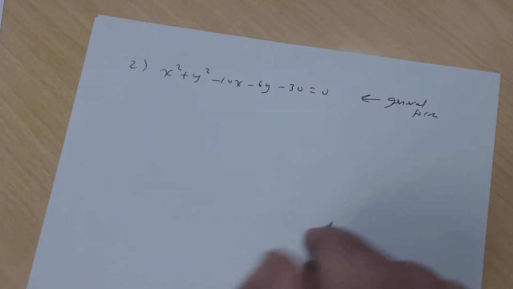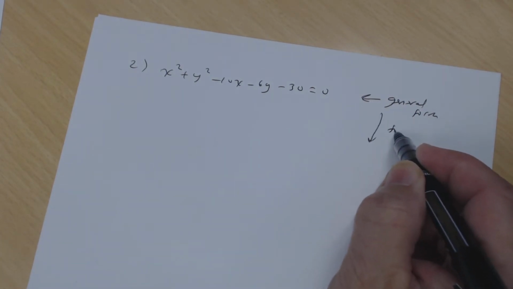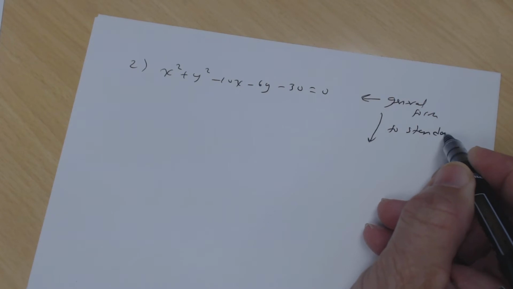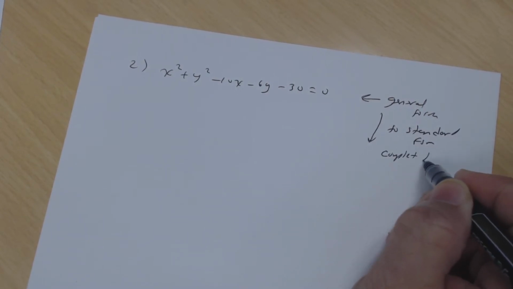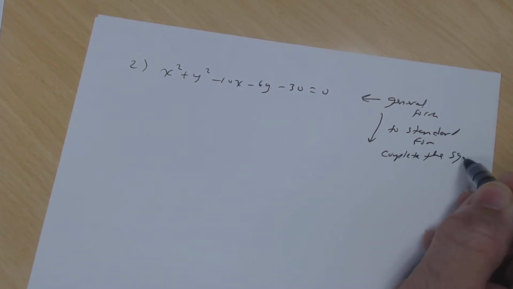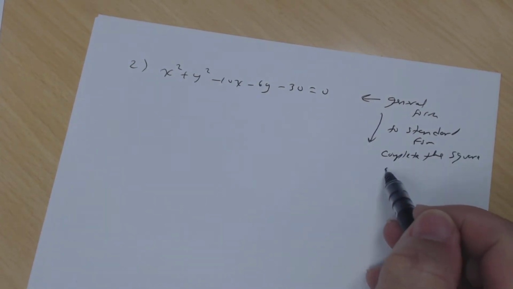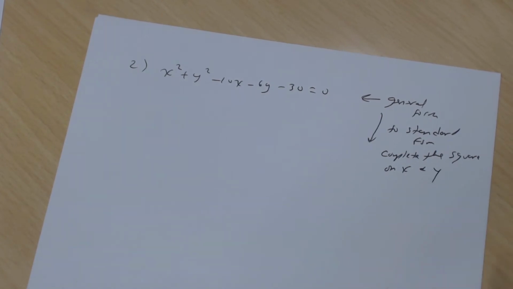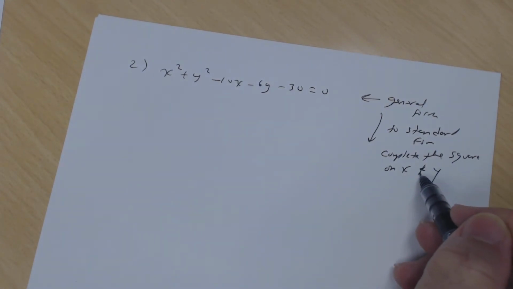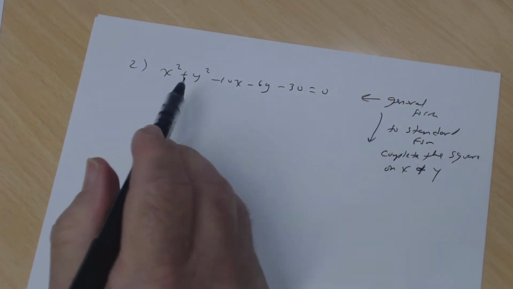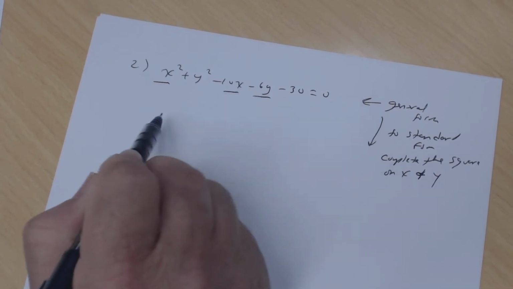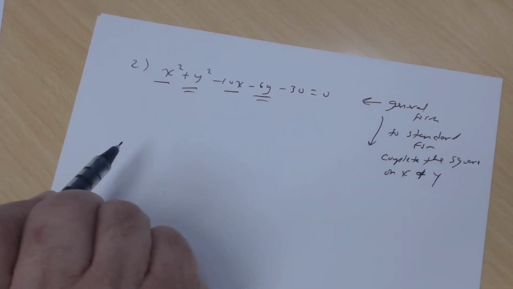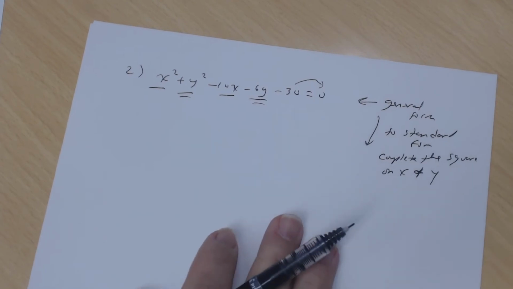To go from general form to standard form, you're going to have to complete the square. You can complete the square on the x's and the y's. So here we go. You're going to rewrite this: put all the x's together, put all the y's together, and then bring the constant to the other side. It's that simple.